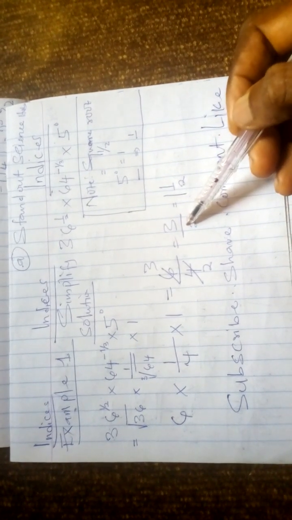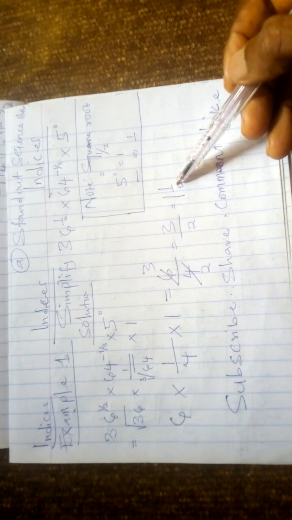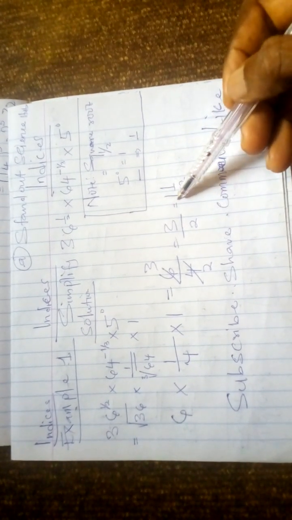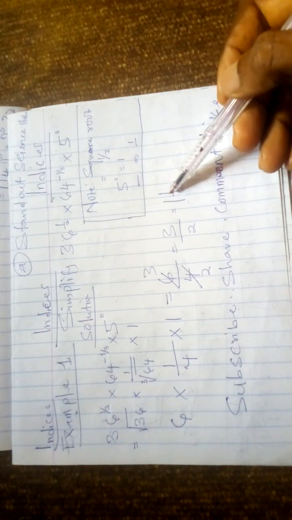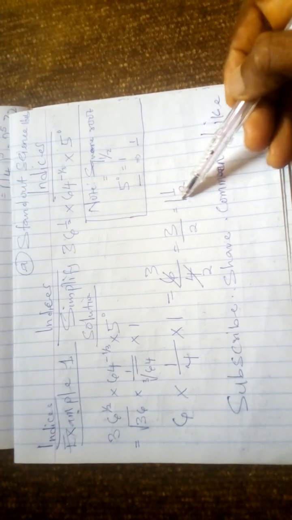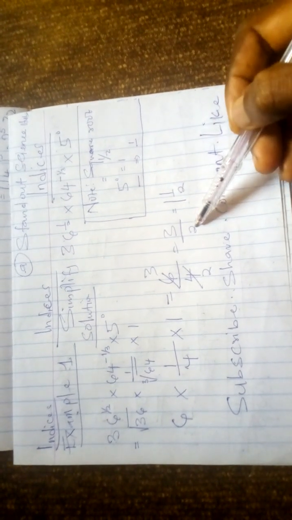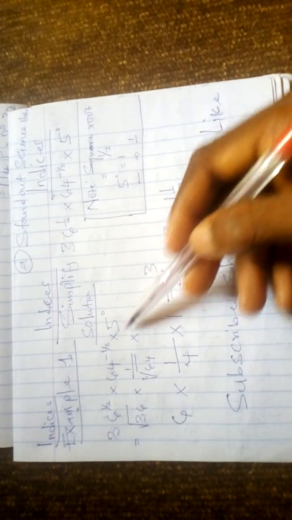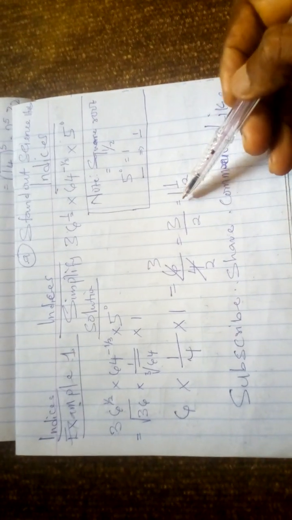Now, change this improper fraction to what? A mixed fraction, right? You can change it. How many times will 2 go into 3? It's only 1 time. And there's a remainder. That remainder is 1, right? So 1 whole number, 1 divided by 2. Where is the 2 coming from? These 2 here. So that is how you solve this problem to get this value.